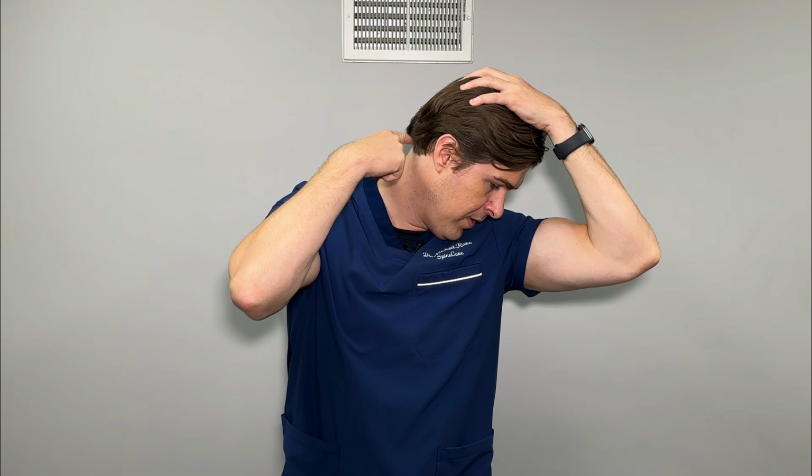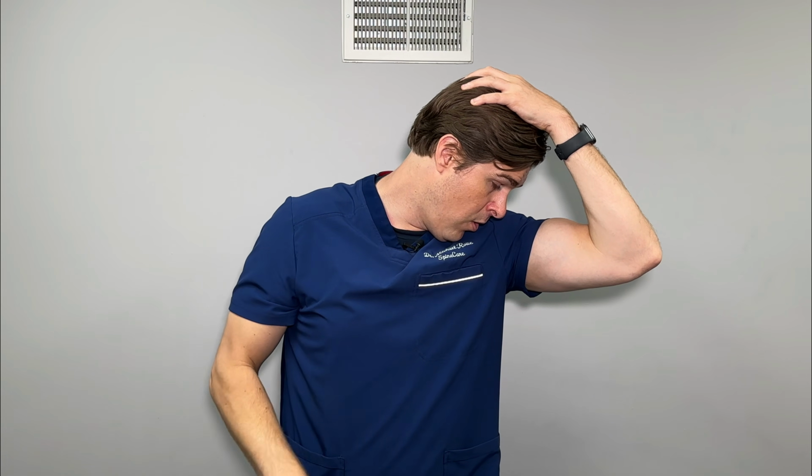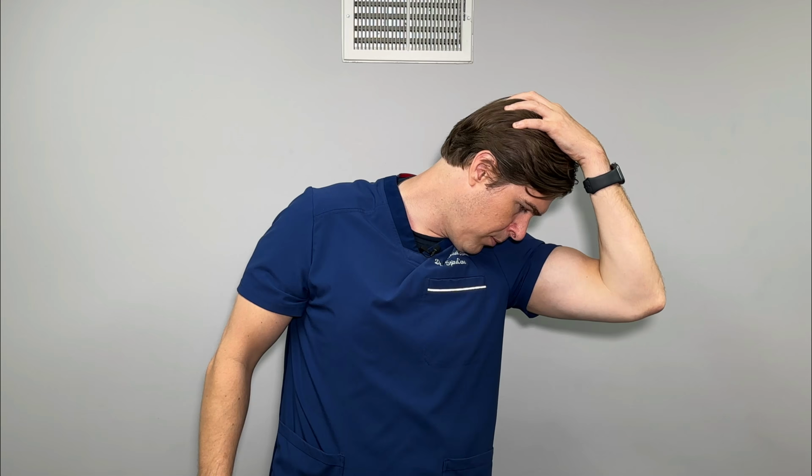This time around, you should feel a very deep stretch into the side of the neck going towards the back of the ear. Hold this one comfortably for 20 seconds. On the next repetition, try to build into it just a little bit more. Do this a couple more times, and I do recommend doing that on both sides to keep everything in balance.